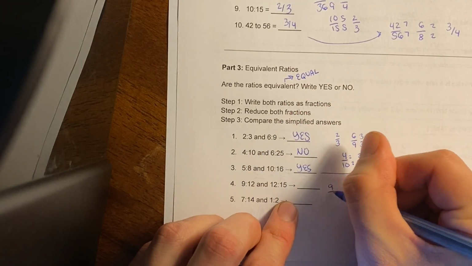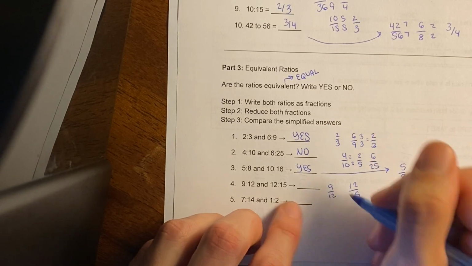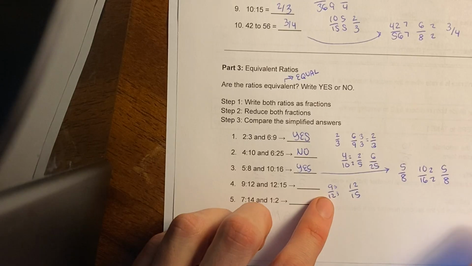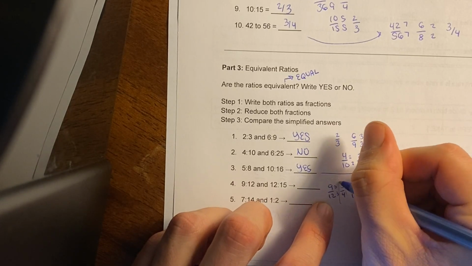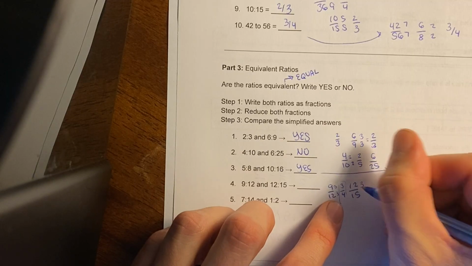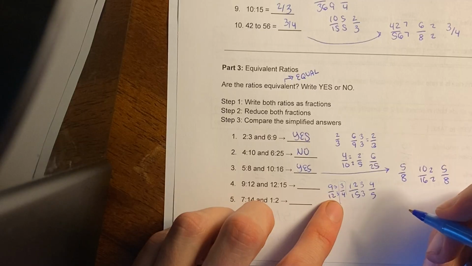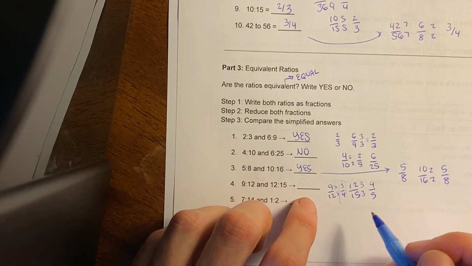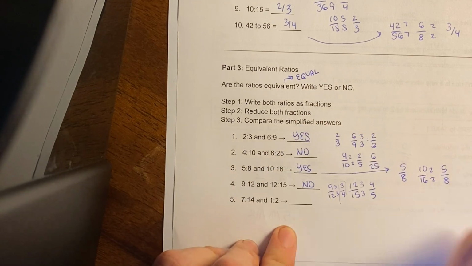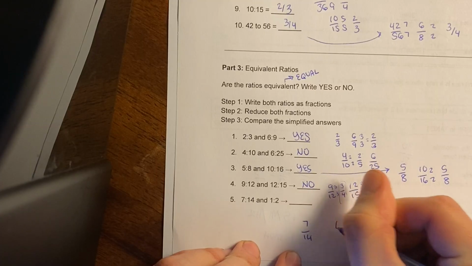This one here, 9 over 12 and 12 over 15. So I know 3 can go into both of those, so let's divide by 3. 3 over 4 is the first part, and 3 can also go into this, and that would be 4 over 5. 3 over 4 and 4 over 5, are these the same? Nope, they are not.